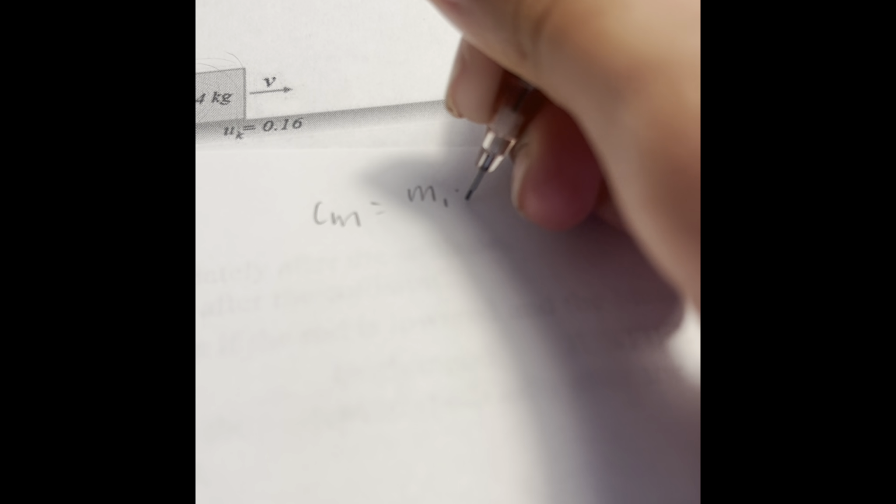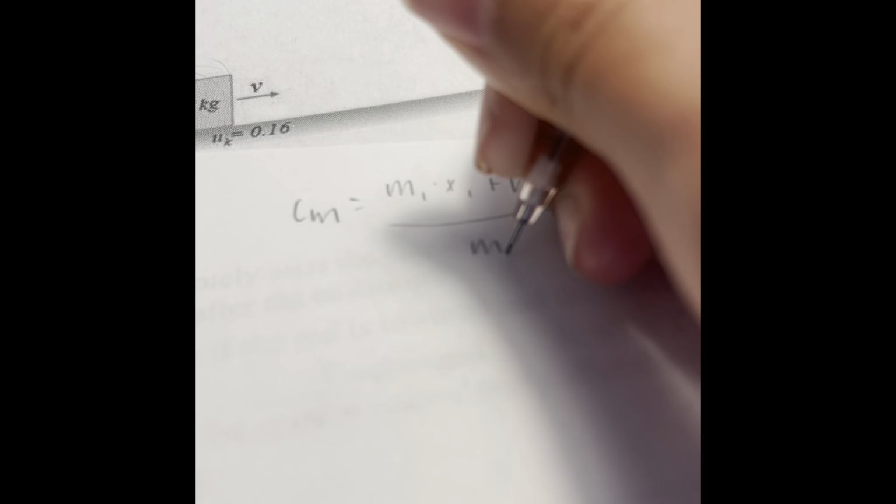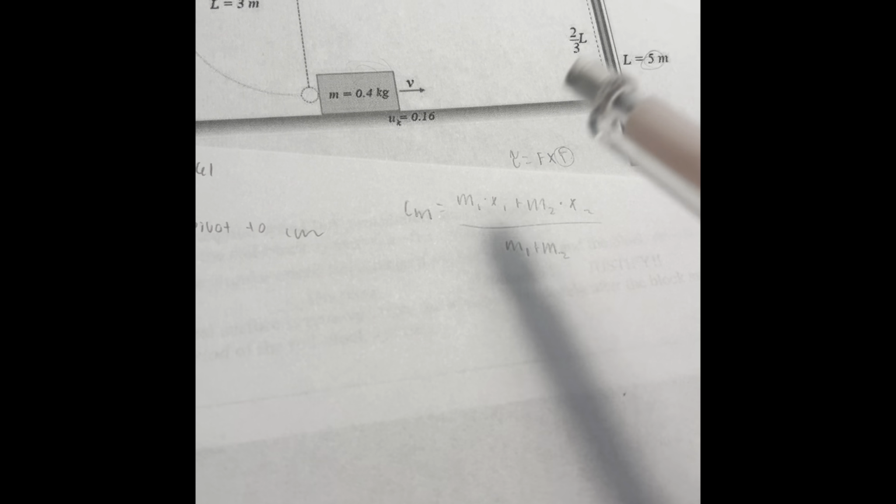So to find the distance from the pivot to center mass, the pivot is actually just the end. So to find center mass, I'll do m1 times x1 plus m2 times x2 over total mass, which is m1 plus m2, and I'm going to set m1 as the rod, m2 as the block.